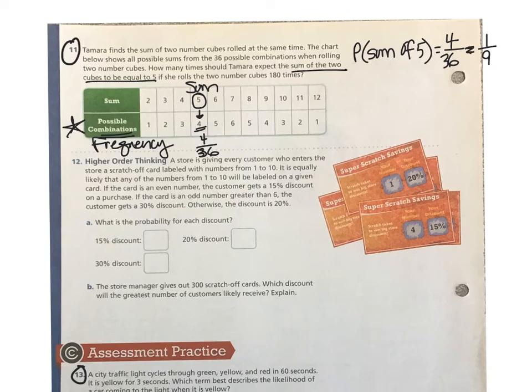Now the question is, if she rolls that number cube 180 times, how many times can she expect to get that sum of 5? So we're looking for the sum of 5 out of 180 different rolls. So we're going to solve this proportion. We're going to multiply both sides by 180.